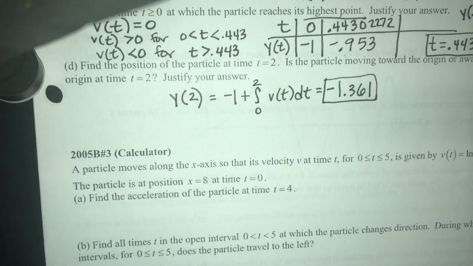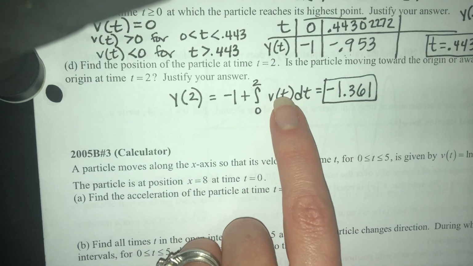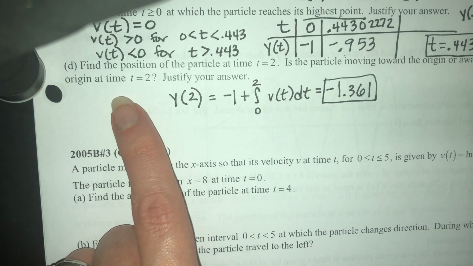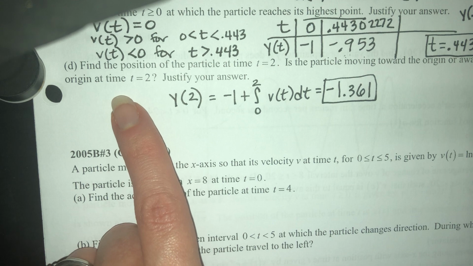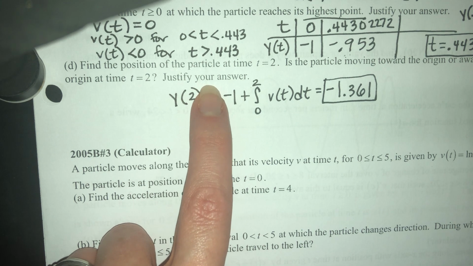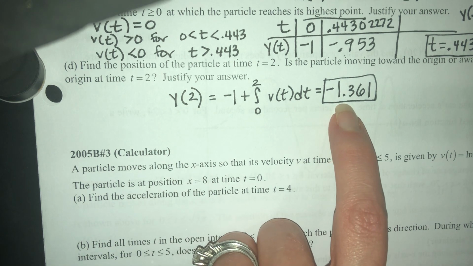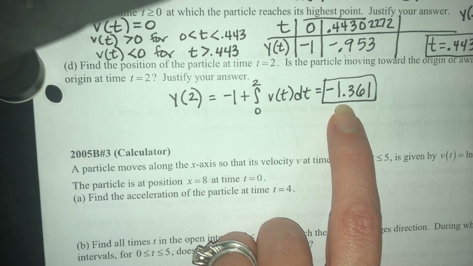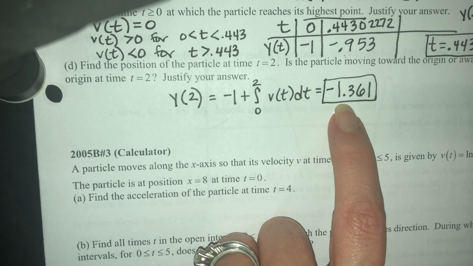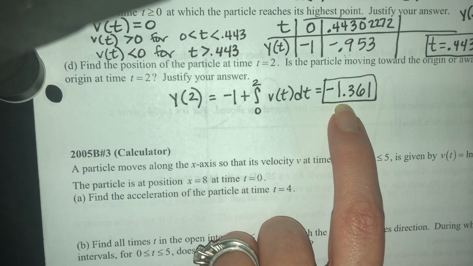Now the next question says, is the particle moving toward the origin or away from the origin at the time t equals 2? Justify your answer. Okay, what you need to notice is at the time t equals 2, the position is negative. So where am I located? I'm down below the x-axis. I'm on the y-axis, but I'm down below the x-axis.